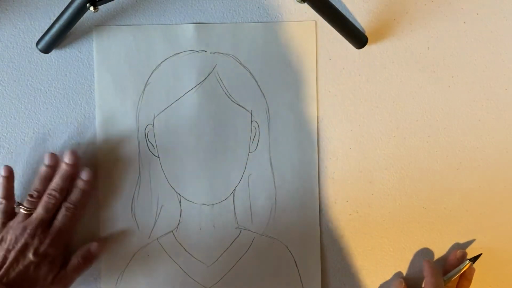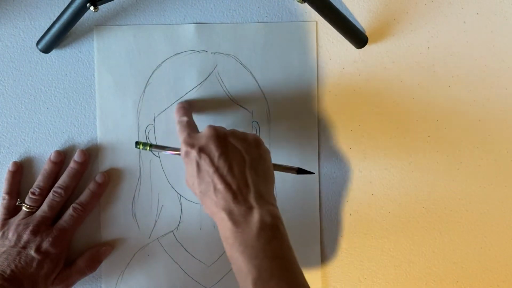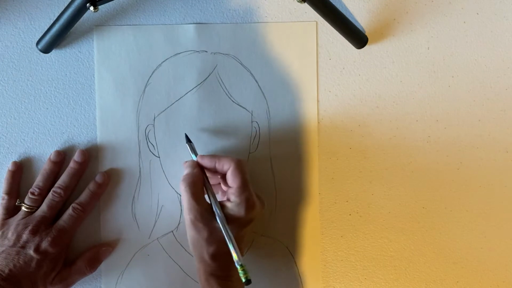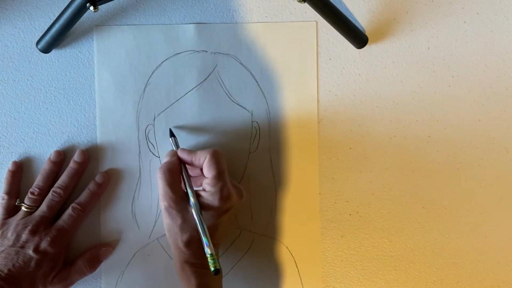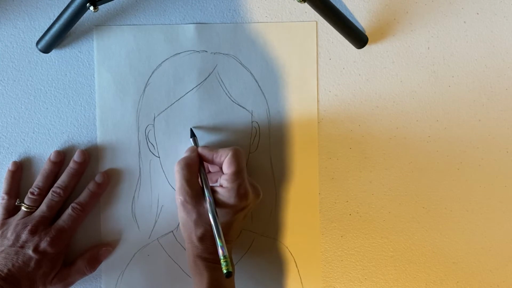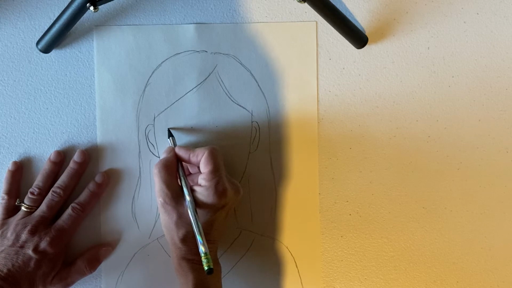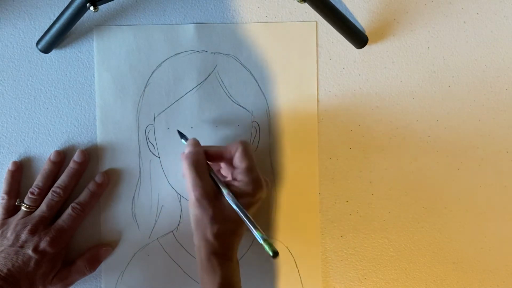So let's think about our features. Our eyes are usually kind of right in the middle, not up on the forehead. Sometimes if I'm having a hard time figuring that out, I can use some dots to help me. And then I can just connect those.